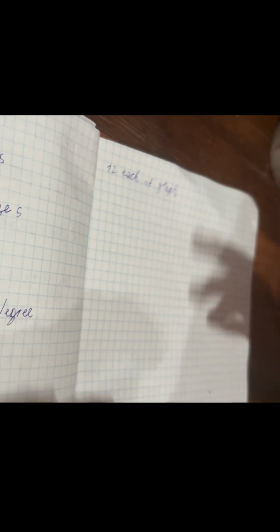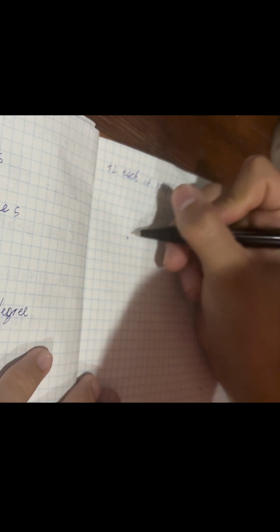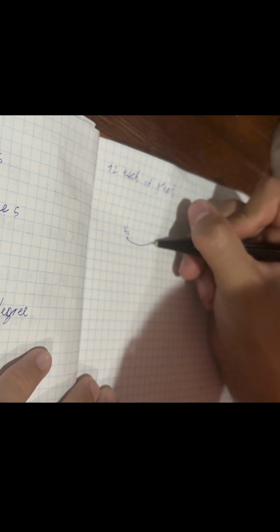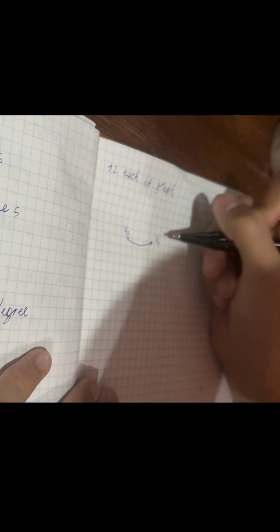Okay, do you understand? For example, V13 is connected with V1.